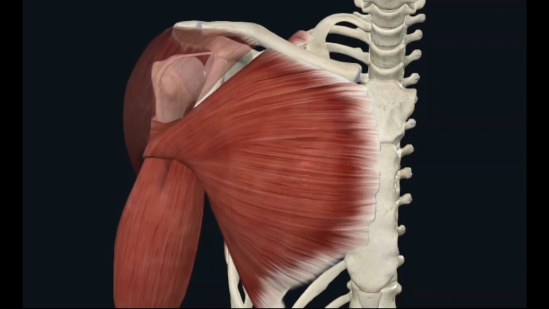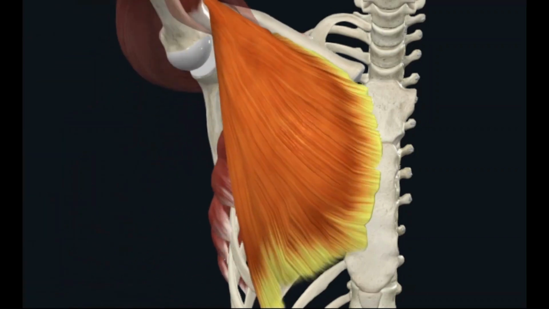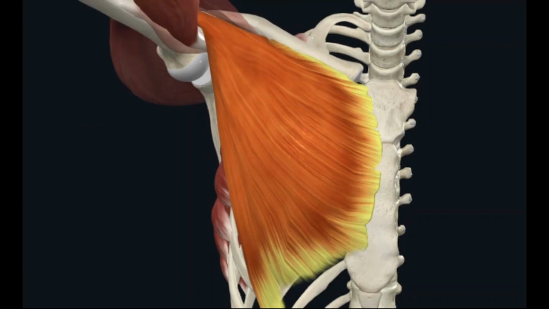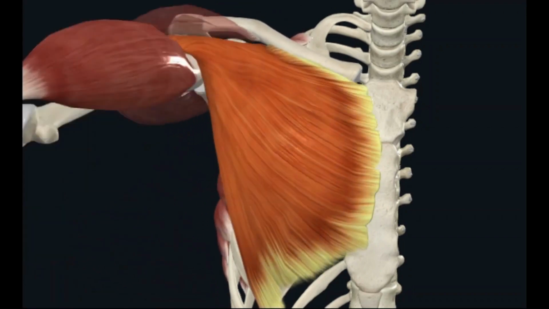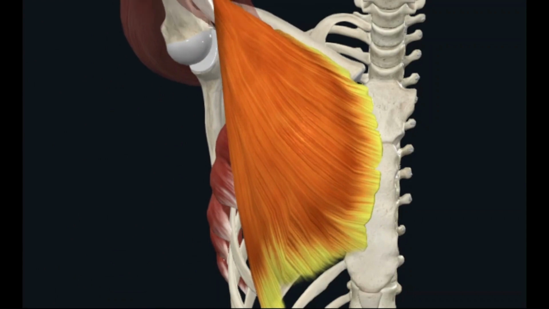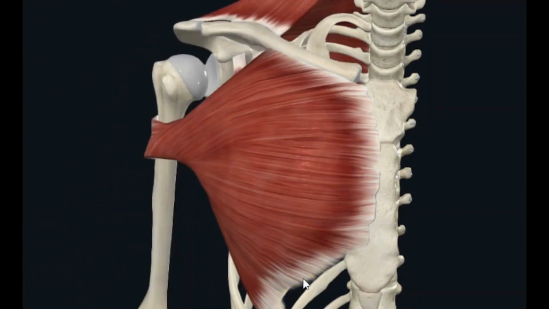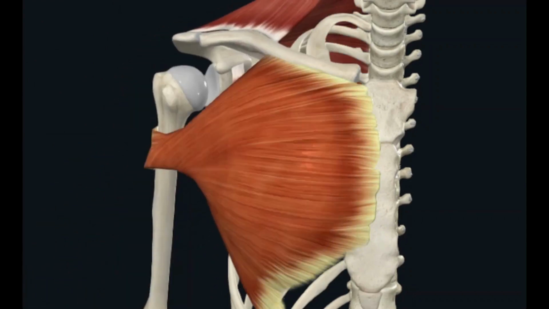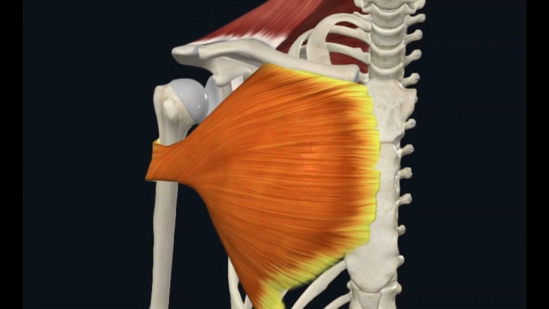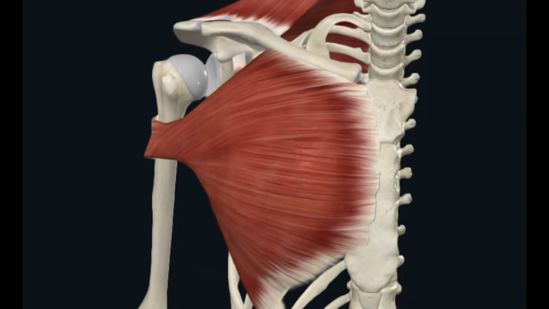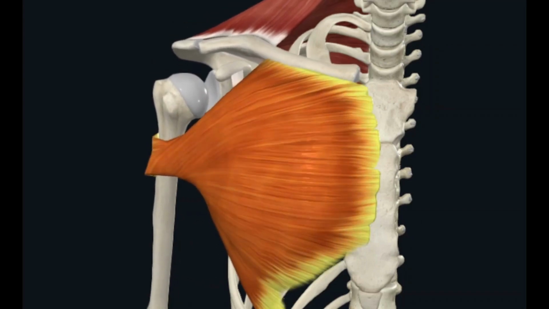The third action of pectoralis major muscle is that it causes shoulder flexion, or flexion at shoulder joint, or flexion of arm at shoulder joint. The fourth action of pectoralis major muscle is that it causes shoulder depression, or lowering of the clavicle bone, scapula bone, and arm.